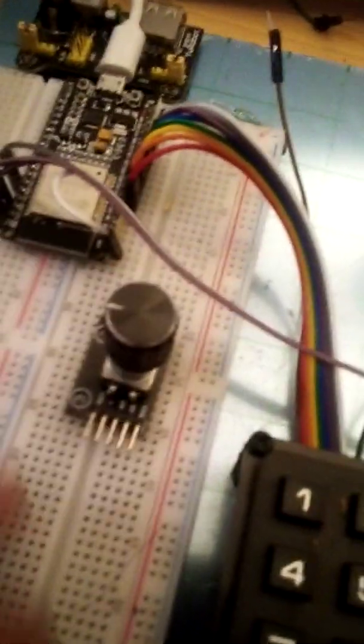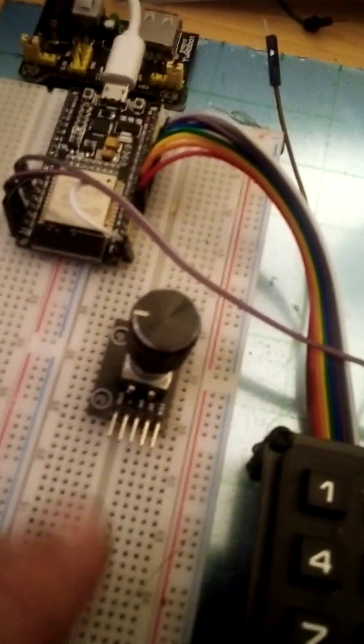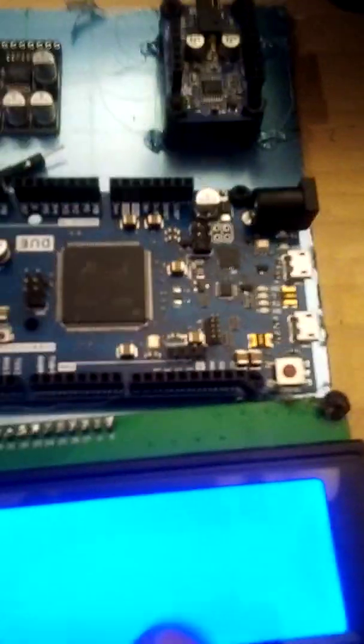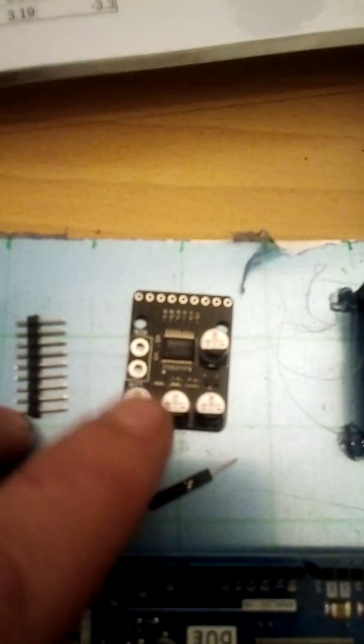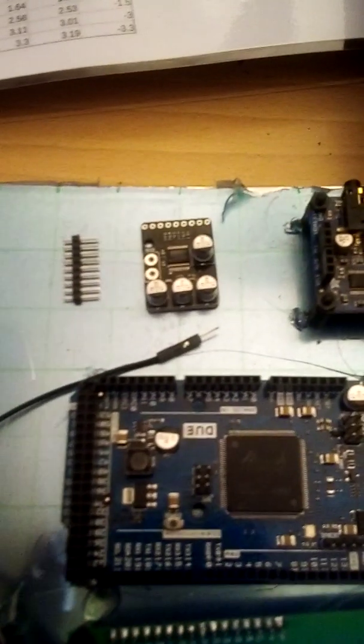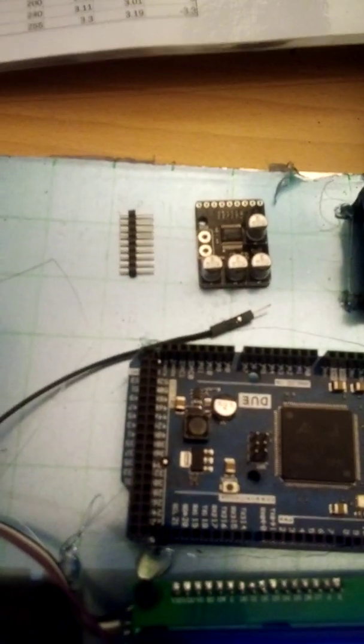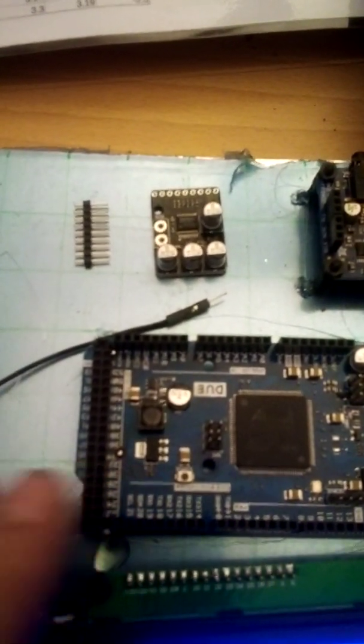I've got a bunch of these rotary encoders. I've not played with them yet either, so that's another thing to experiment with. But you know, half a dozen of those for controls, keypad, little display. And that's an ADC that I've not tried yet, and I don't know if I'll be able to use it with this setup yet, because it relies on an external clock, and I'm not entirely sure how I'm going to generate it, probably from the Due.